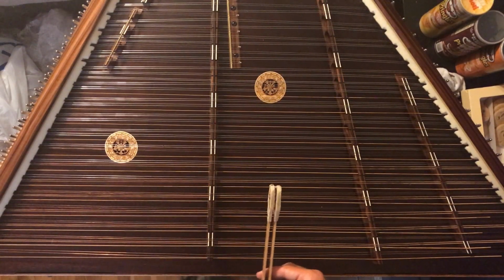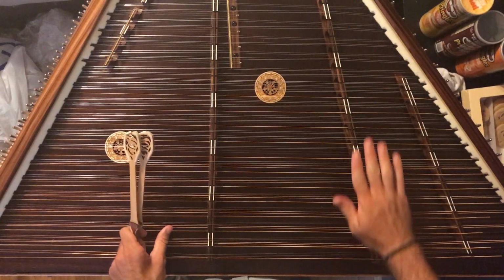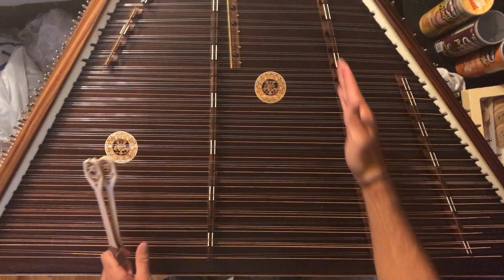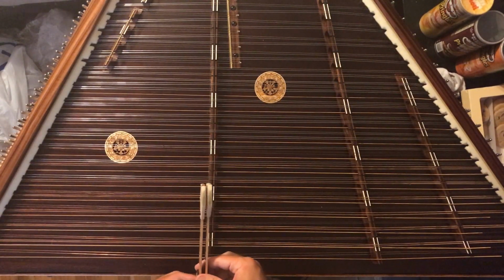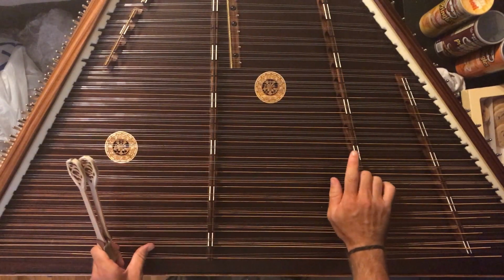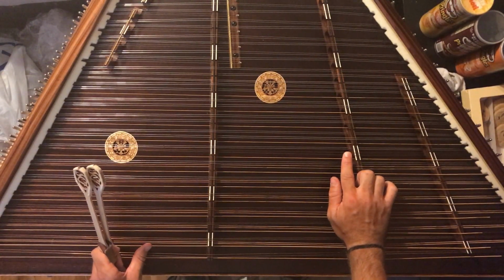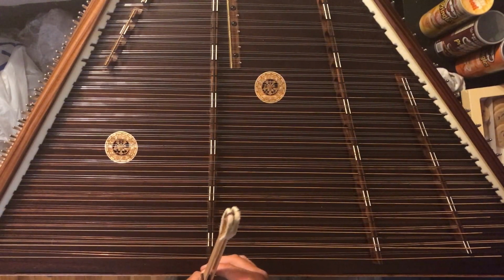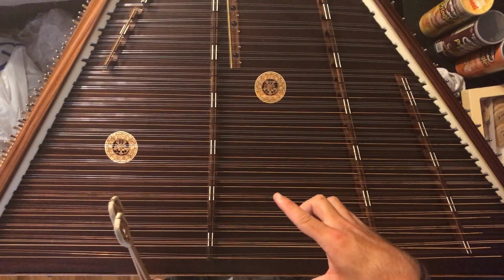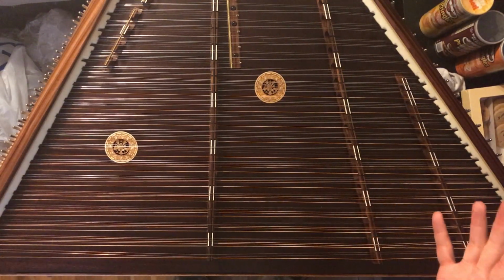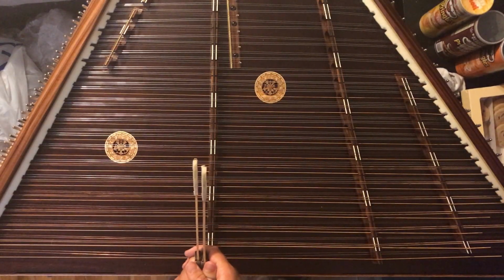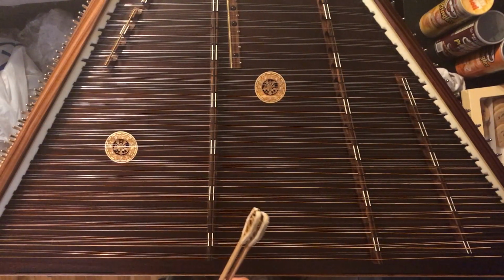So let's begin. We'll start out with the bass bridge. We'll section this up by bridge. So first we can talk about minor chords starting on a marked course on the bass bridge. Now you should have a sheet to go along with this. It should be in the description of this video. I will also put a picture up of the sheet on this video so you can see what I'm talking about.